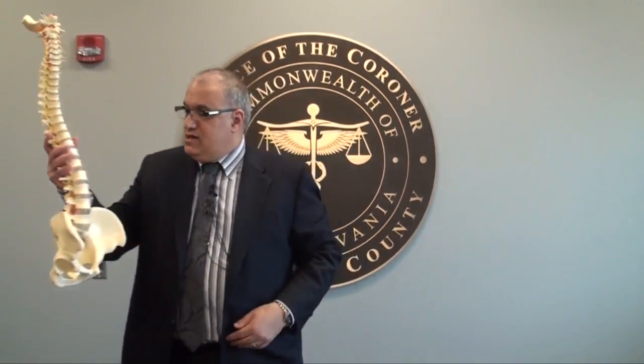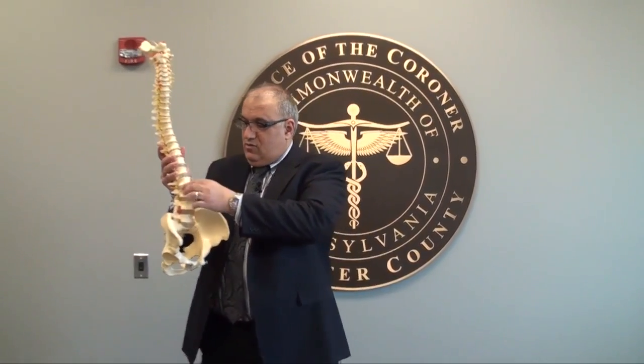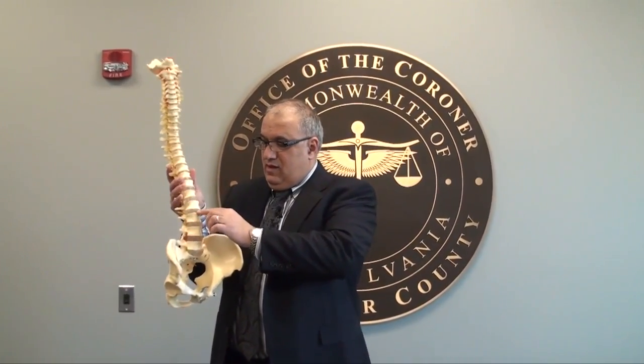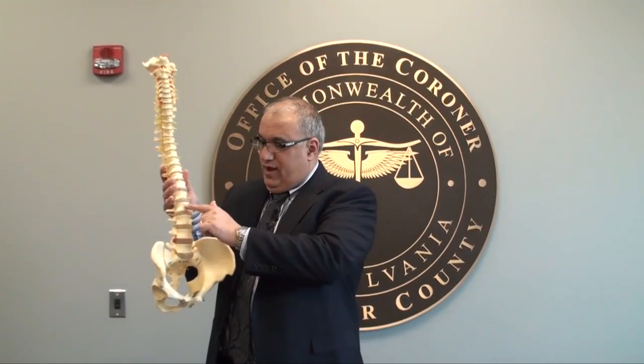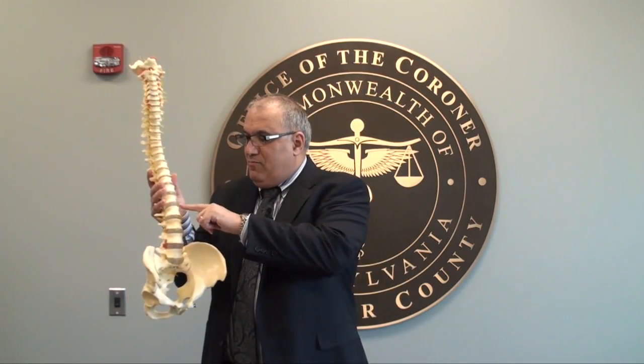If you look at the spine itself, these little areas between the vertebrae are cushions called discs. If you know individuals who have disc disease or herniated discs or slipped discs, these bumpers, the areas between the bone, these cushions are what we're talking about.